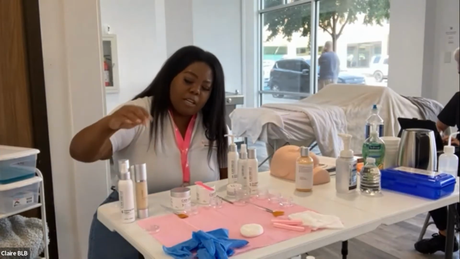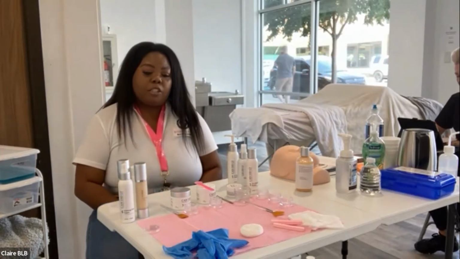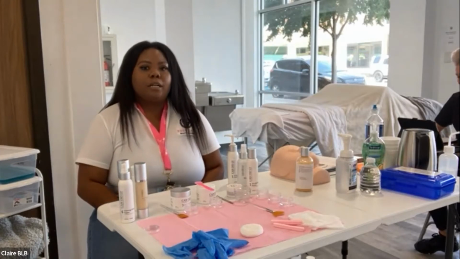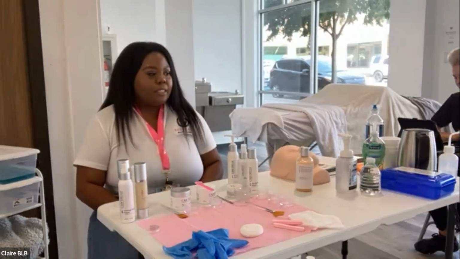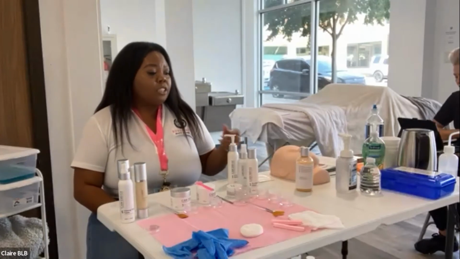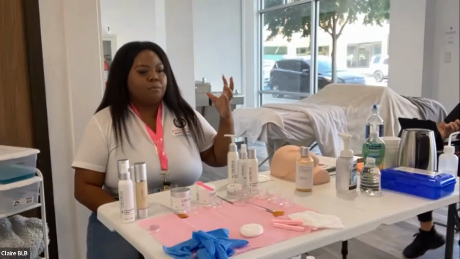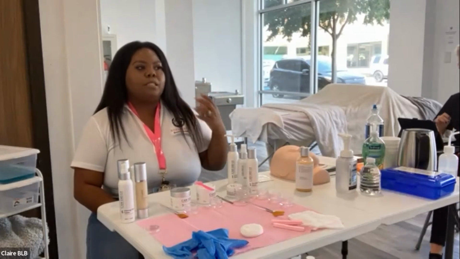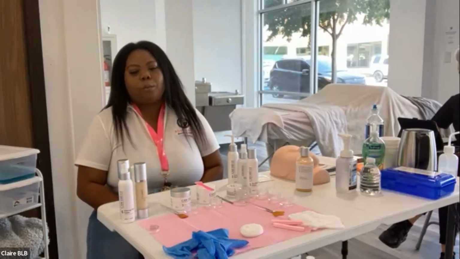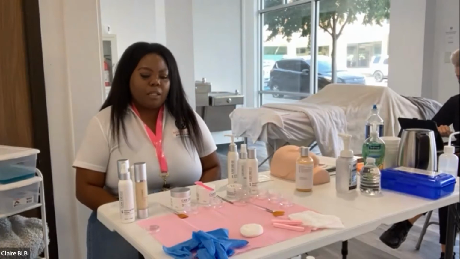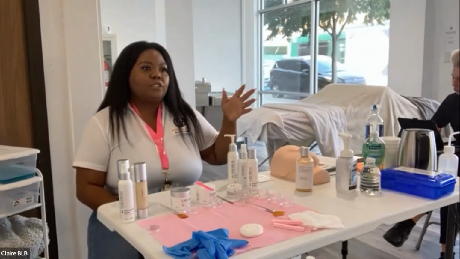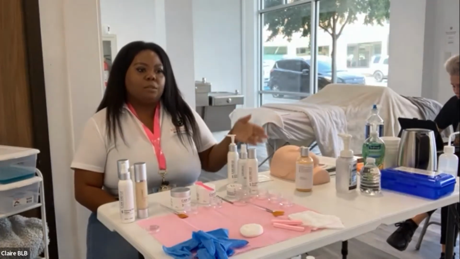So I'm going to go ahead and organize these in the order that I'm going to use them. When it comes to products that stay on the skin, the reason they stay on the skin is because they are designed to nourish and hydrate and provide antioxidants, vitamins, minerals. So we want to apply them in order of molecule size. The best way to know the molecule size is the thinner the liquid is, the smaller the molecule.